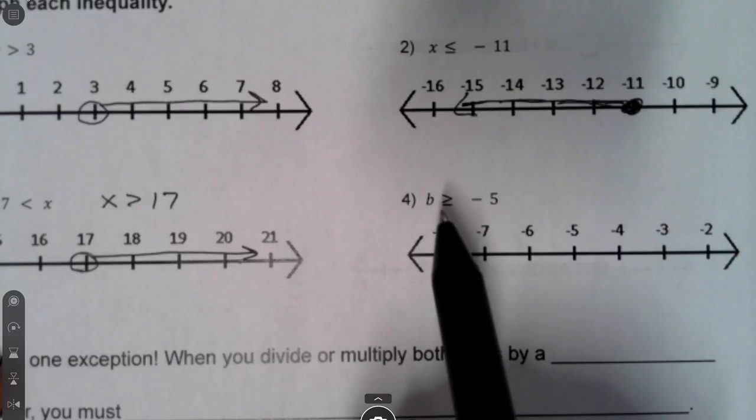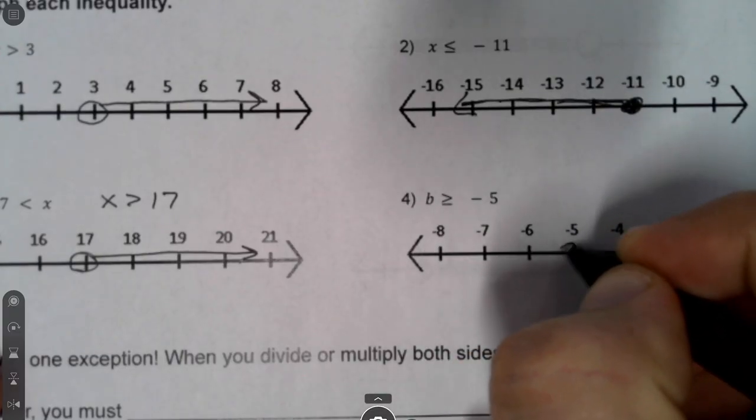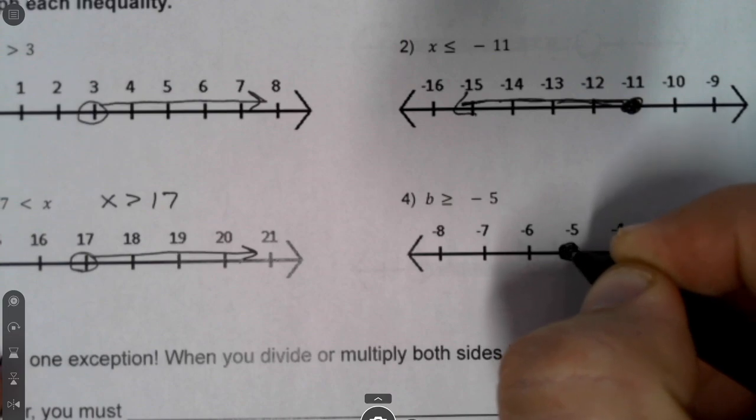Okay, last one of this kind. B is greater than or equal to. So since it has an or equal to, you put a closed circle around it. It's greater than, so I shade it to the right. Number's bigger than -5.